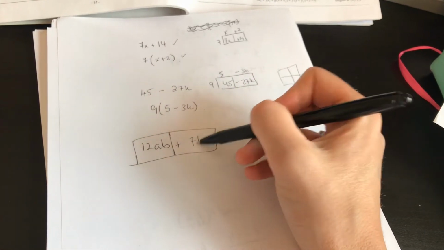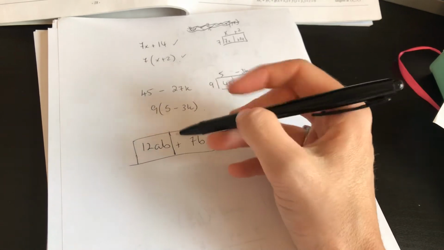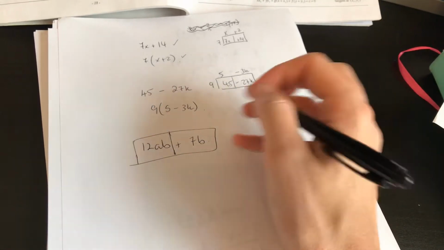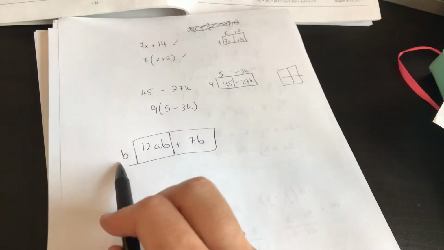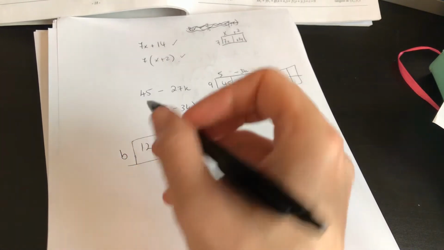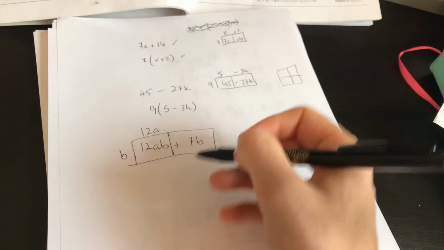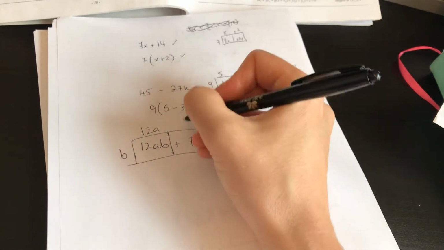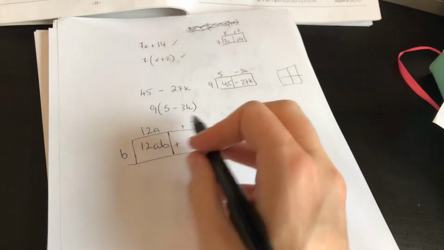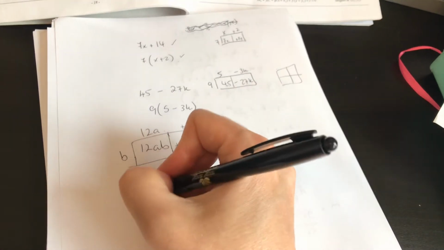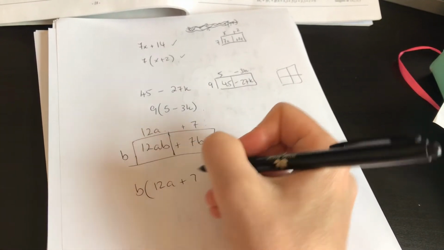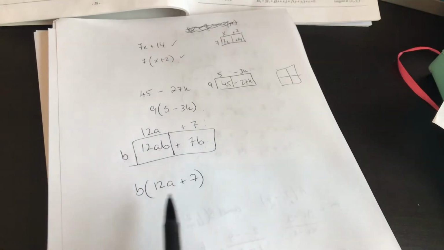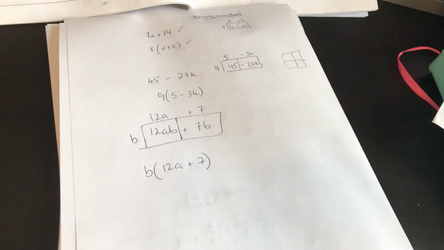So does the 12 and the 7 have anything in common? No. Does the ab have anything in common with the b? Yes, b. So what's this made up of? Here it's made up of b times 12a. And this is made up of 7 times b. So factorising that, b bracket 12a plus 7. And if you want to multiply that out, you'll see if you're right or wrong.